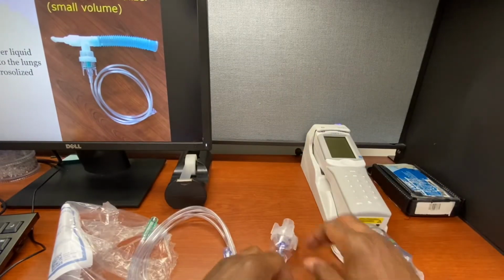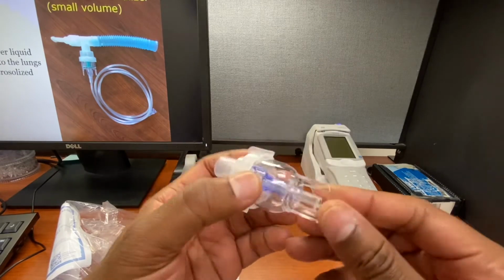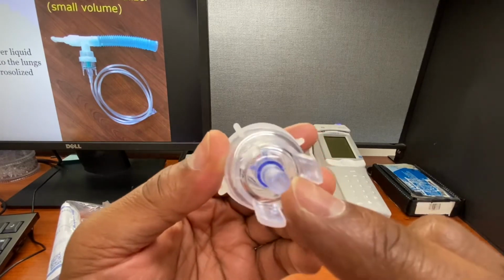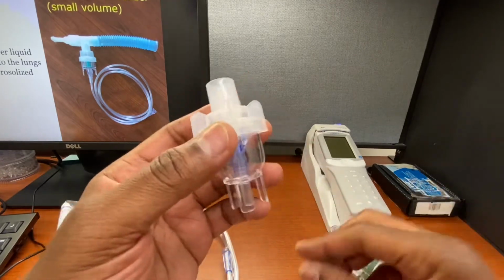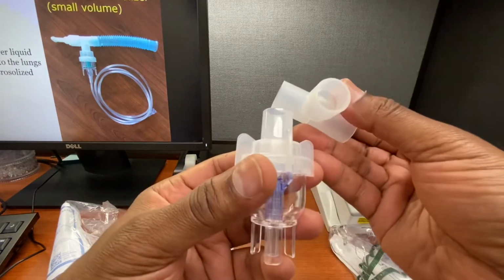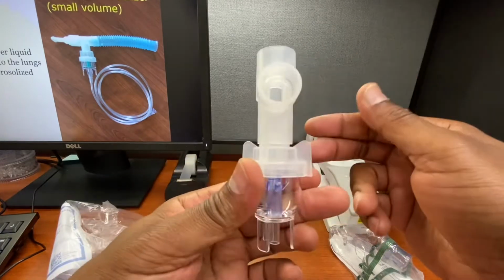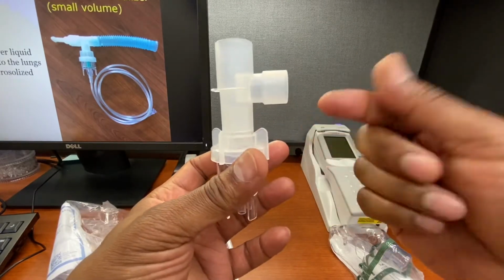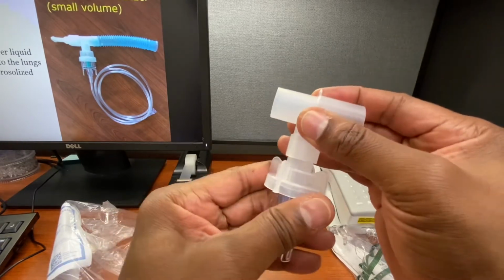So to set this up, we're going to grab this. This is where the medication is kept, and this is where you're going to hook up the oxygen or air tubing here. So we're going to take the T-piece. We call it RT proof, so it can only fit one way. It could fit that way, but it's not going to look right. So it's a T-piece. So here's the T.